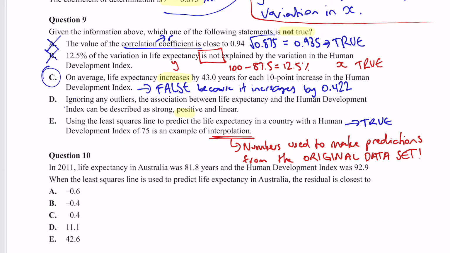So it's saying here, ignoring any outliers, the association between life expectancy and HDI can be described yes as strong, yes as positive, and yes as linear. Therefore, this is true. So that's wrong because we're looking for something that's not true. Then E, using the least squares line to predict the life expectancy in a country with an HDI of 75 is an example of interpolation. So interpolation is a key definition you should have in your notes.